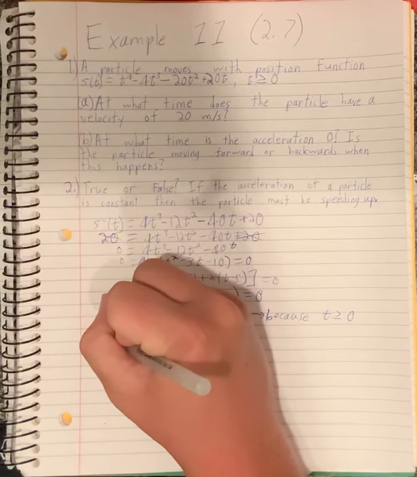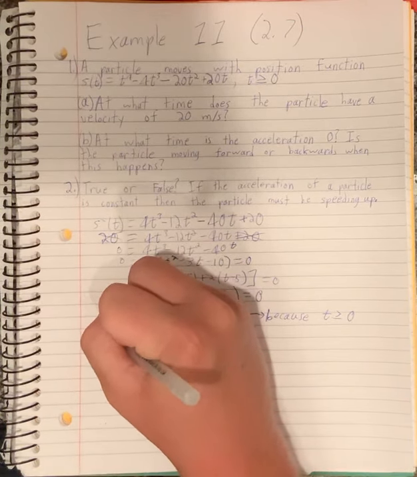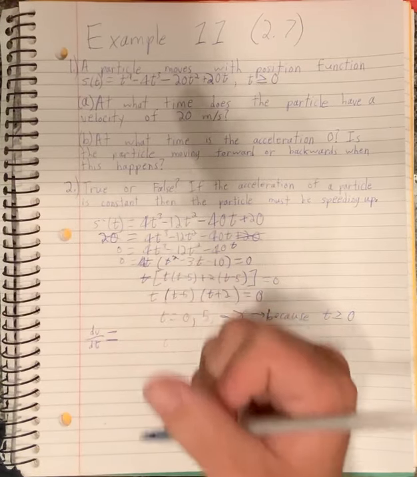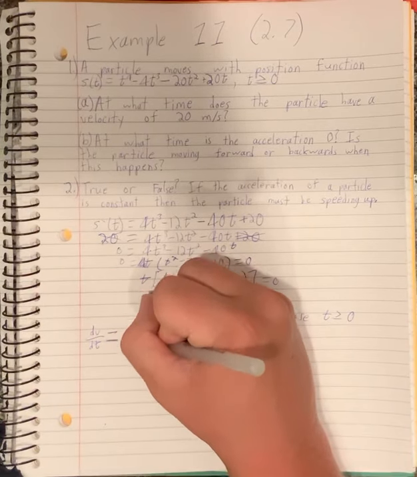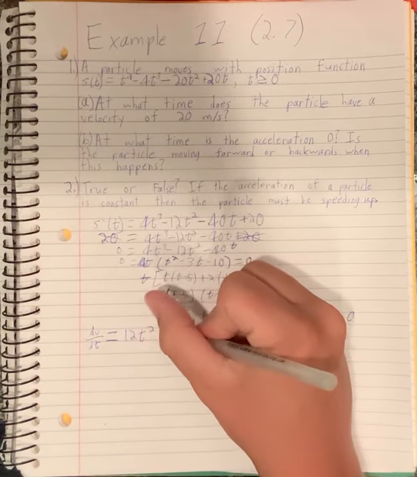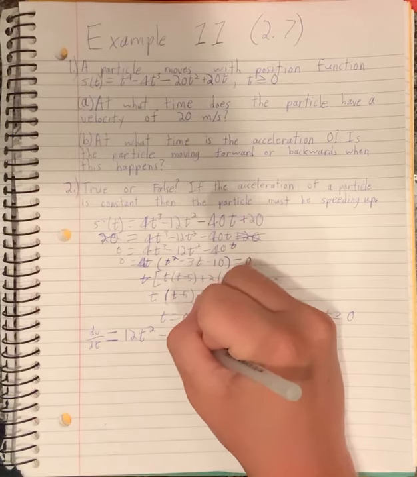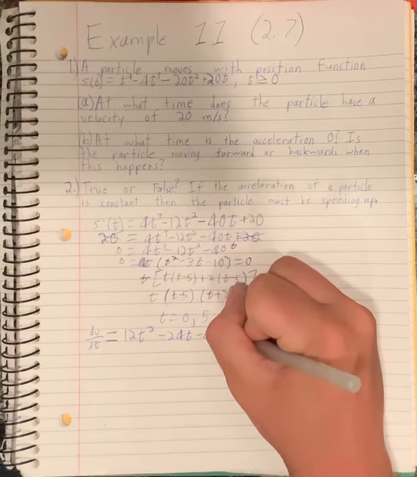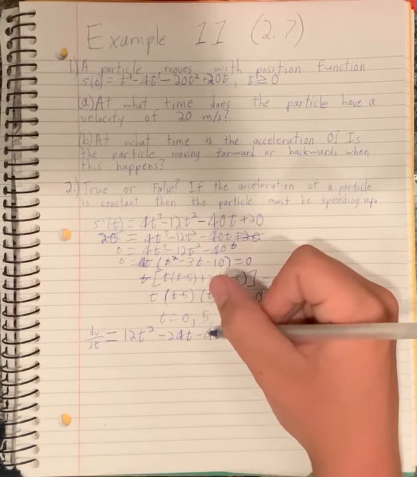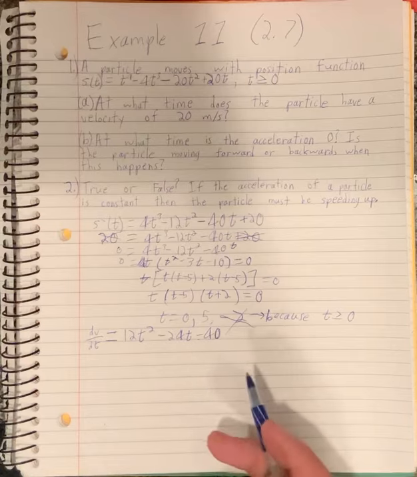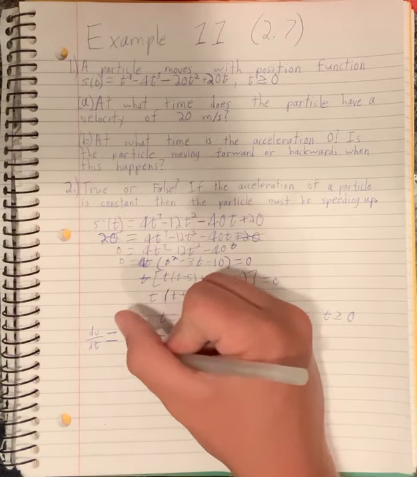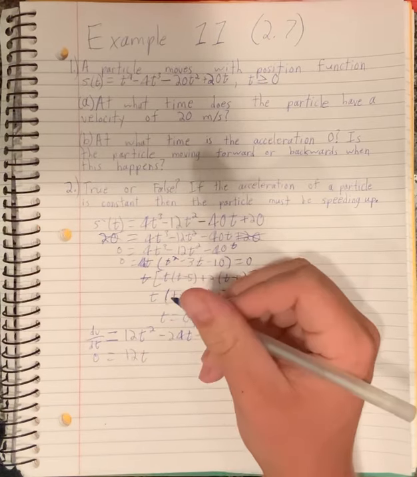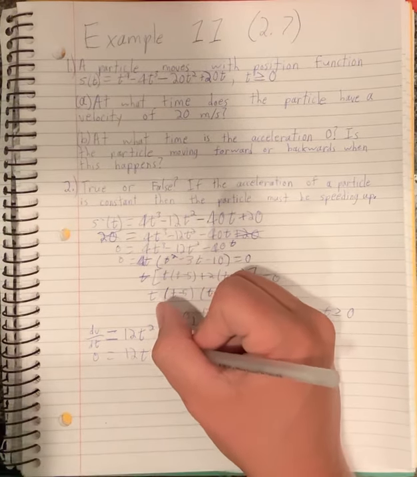So take the derivative of the velocity function, and that's going to be 12t squared minus 24t minus 40. And we can set that equal to 0. And I'm going to solve it with the quadratic formula.